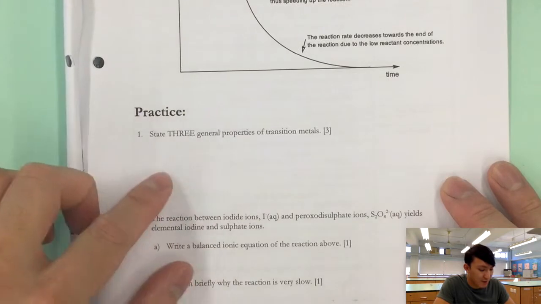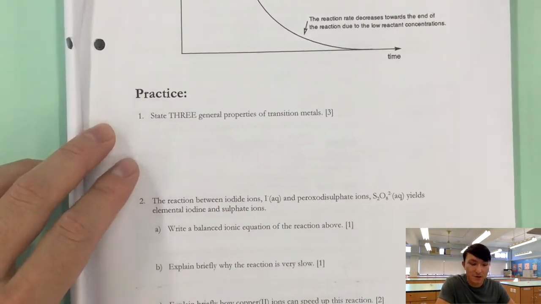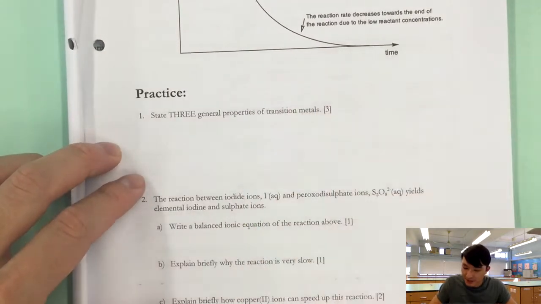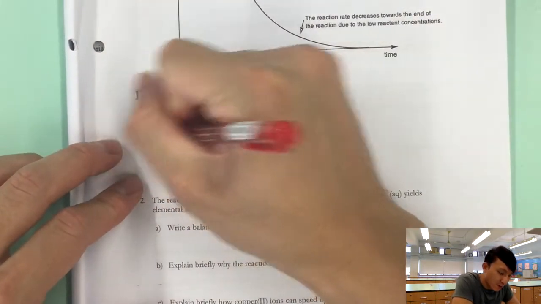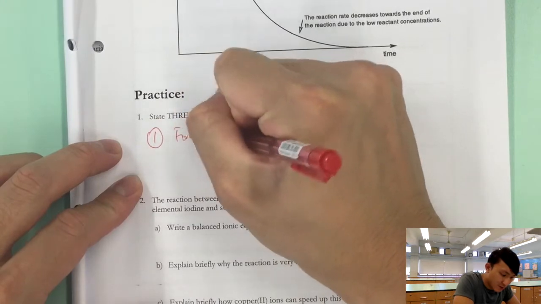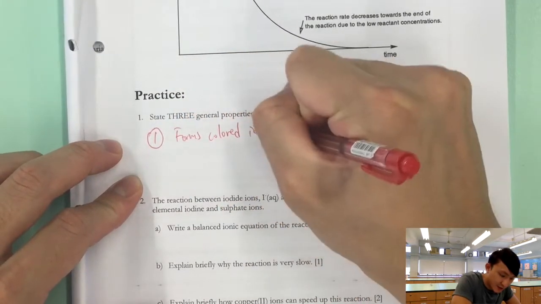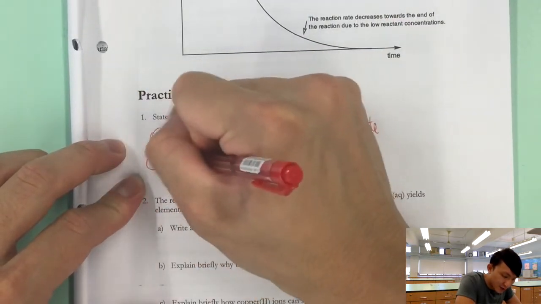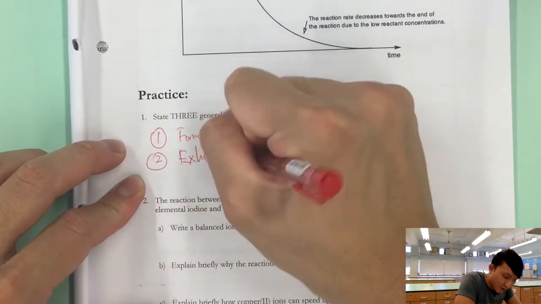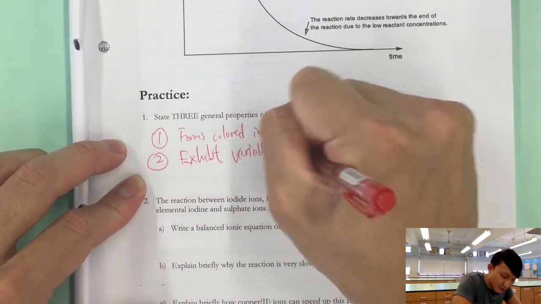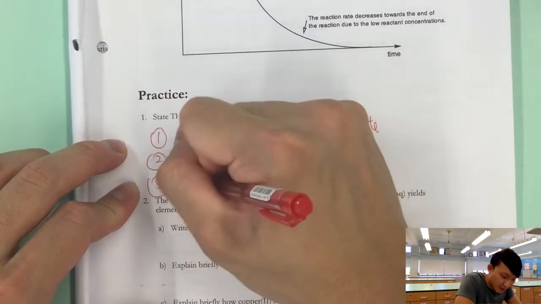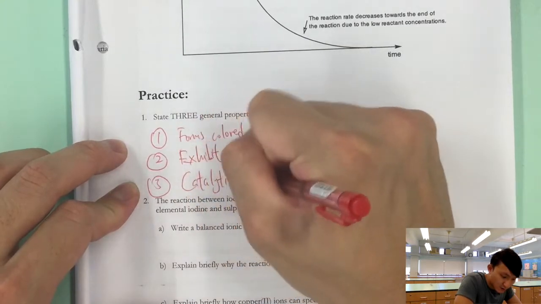Now lastly here, we have a practice question. You can pause the video, spend some time to work on it. Alright, let's quickly have a look. So 3 general properties. The first one forms colored ions in aqueous state. Secondly, exhibit variable oxidation states. And thirdly, catalytic property.